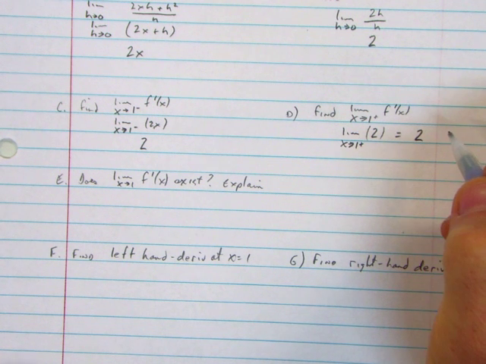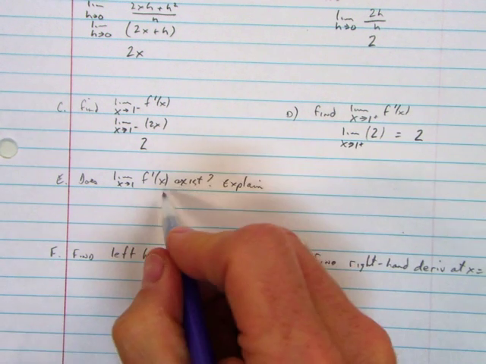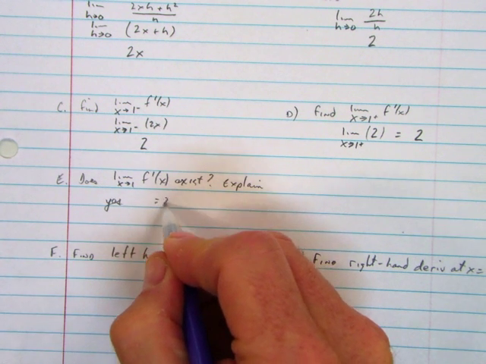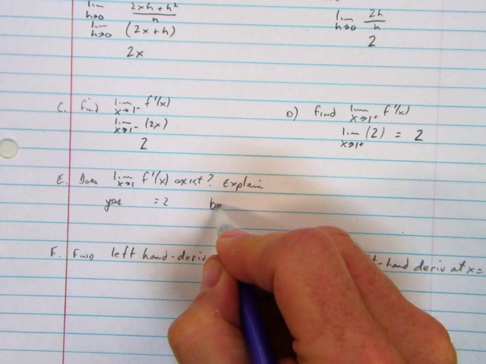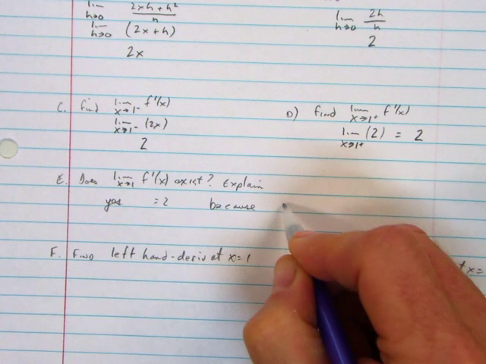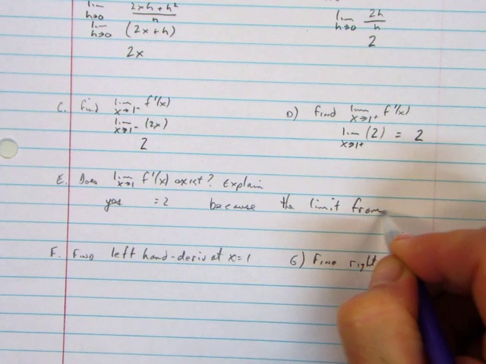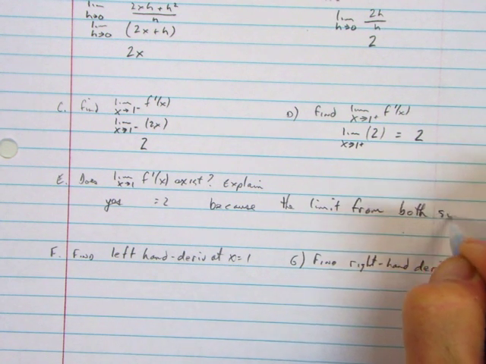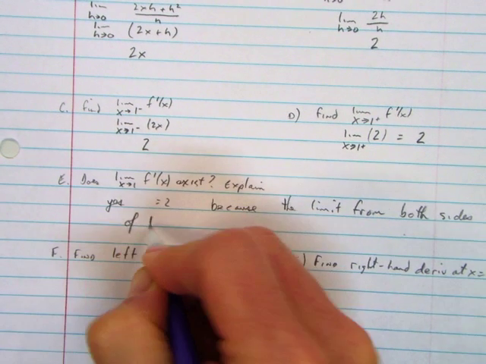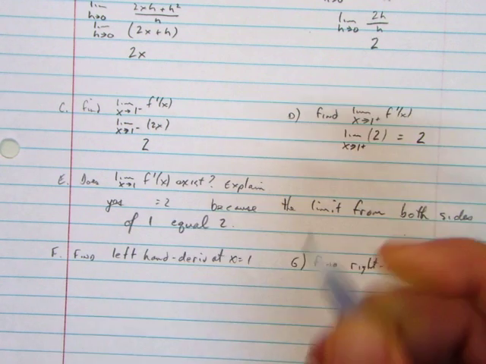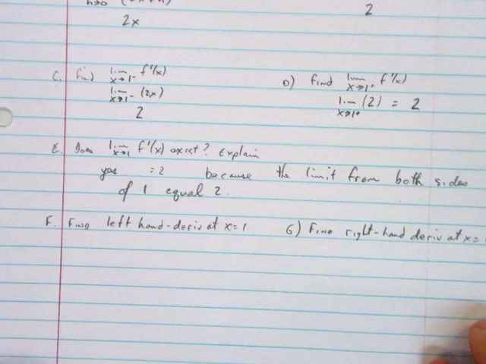Does the limit as x goes to 1 of f prime exist? Yes. It equals 2 because the limit from both sides of 1 equals 2, as we just saw in parts C and D.